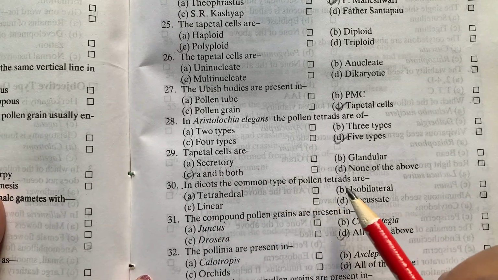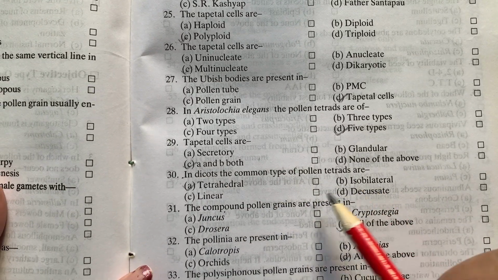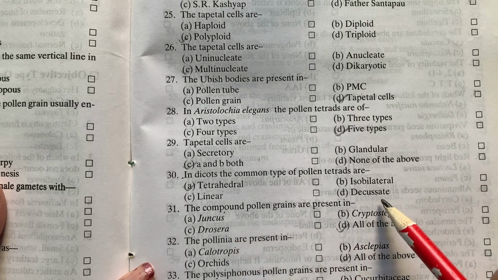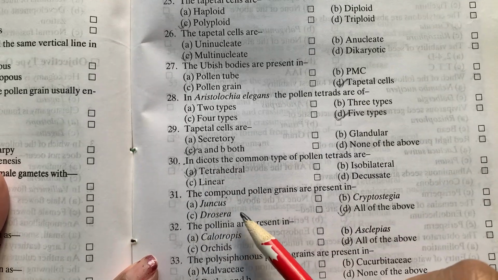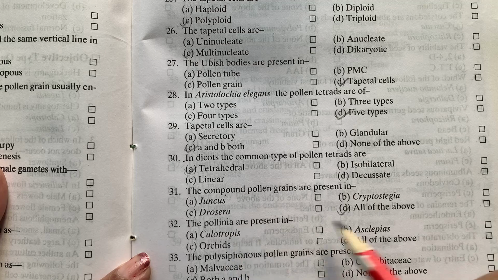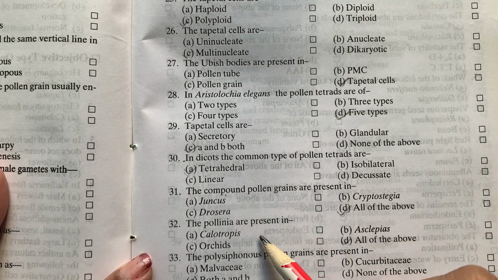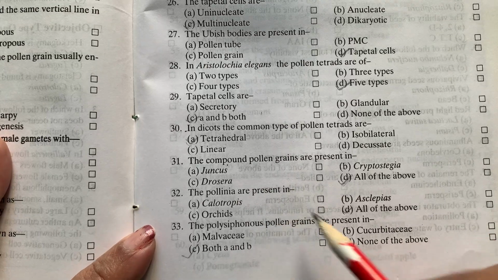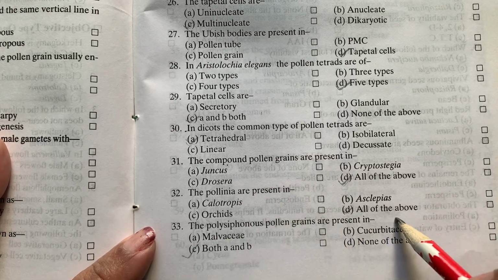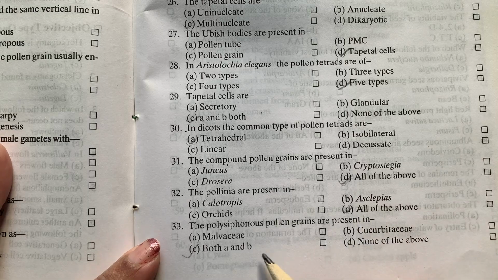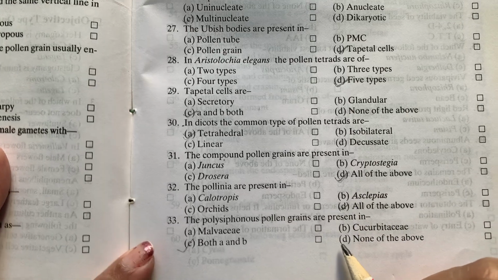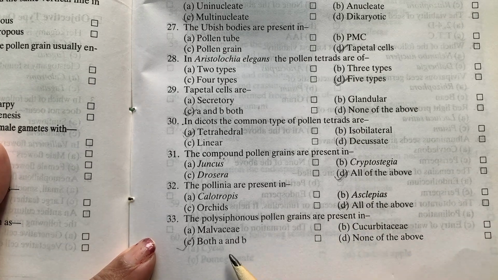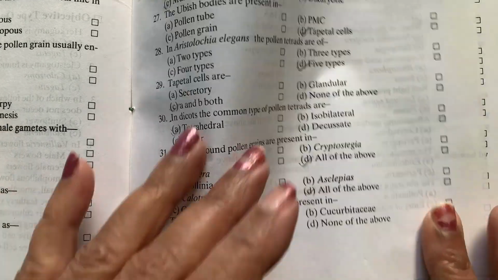In dicots, the common type of pollen tetrads are tetrahedral, isobilateral, linear, decussate. It is tetrahedral. The compound pollen grains are present in Juncus, Cryptostegia, Drosera, all of the above. All of the above. The pollinia are present in Calotropis, Asclepias, orchids, all of the above. The correct option, all of the above. The polysiphonous pollen grains are present in Malvaceae, Cucurbitaceae, both A and B, none of them. Both A and B, that is Malvaceae as well as Cucurbitaceae.